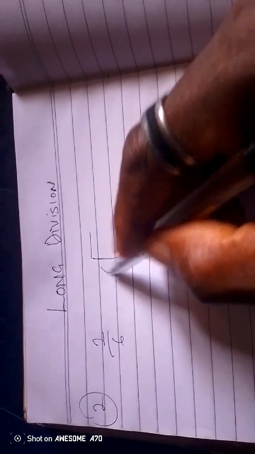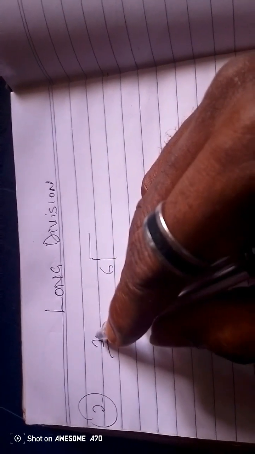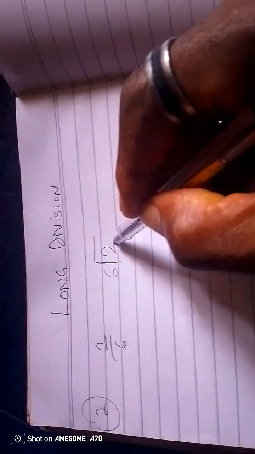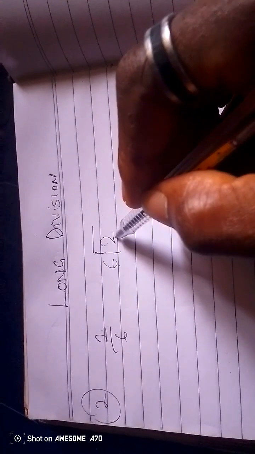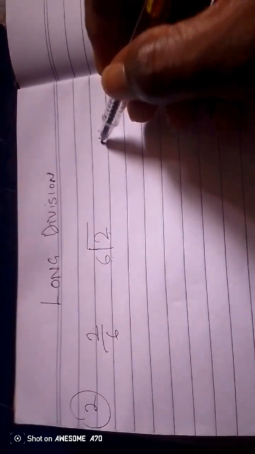The placement states that the divisor comes outside, 6, and the dividend, which is the numerator, comes inside, which is 2. So 6 goes into 2. That is 2 divided by 6. Can 6 go into 2? No, it's not possible. You cannot substitute 6 into this place.